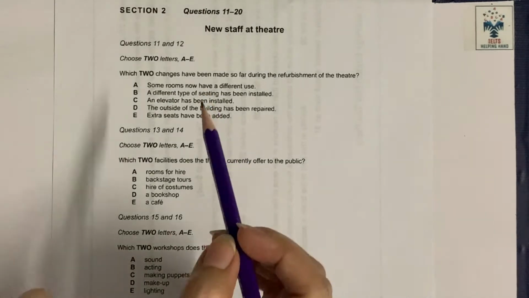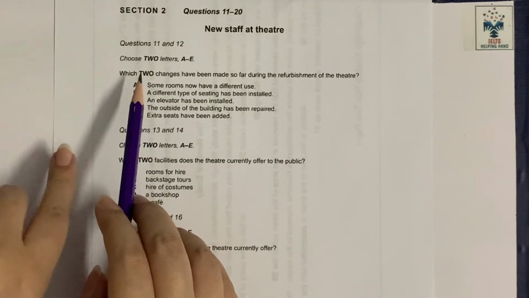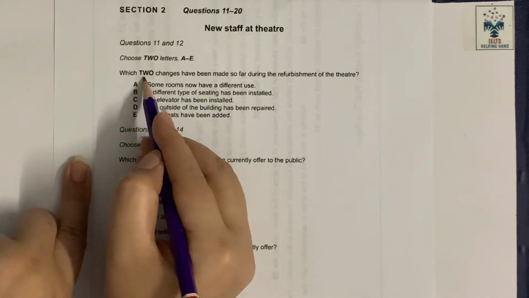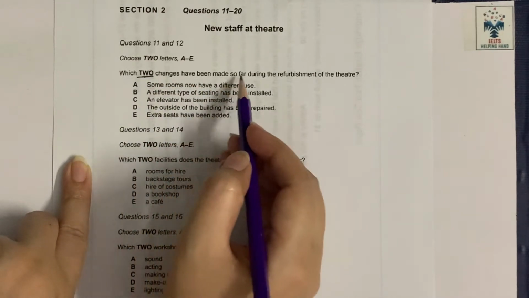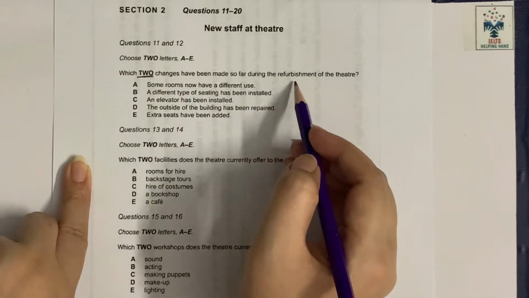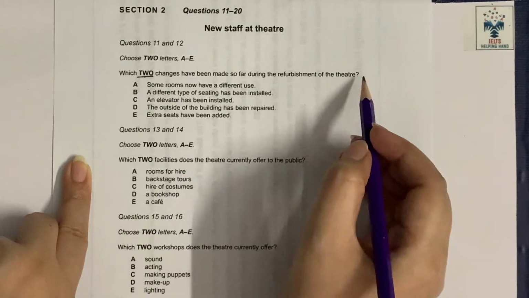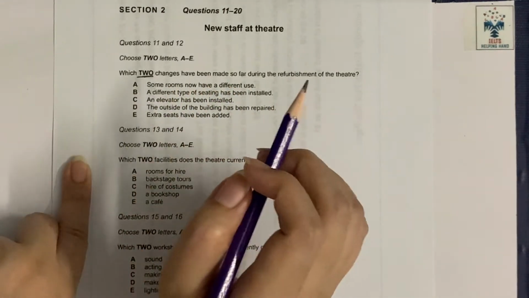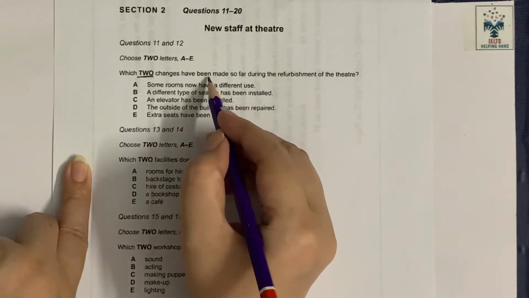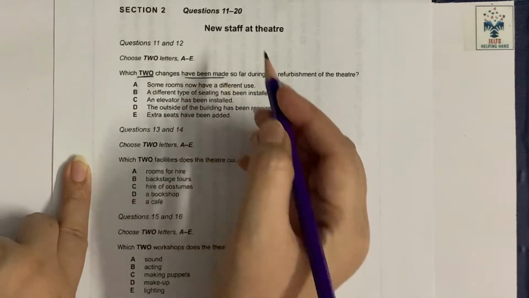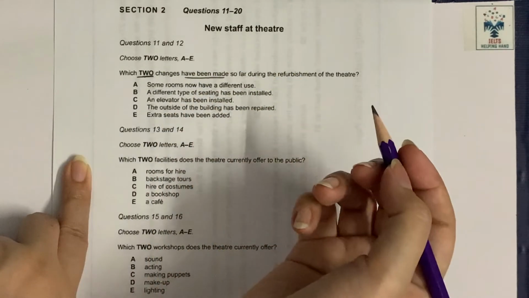Let's look at this example. The question is, which two is the keyword, changes have been made so far during the refurbishment of the theatre? So the main theme is you have to select two changes that have been made, which means already done.